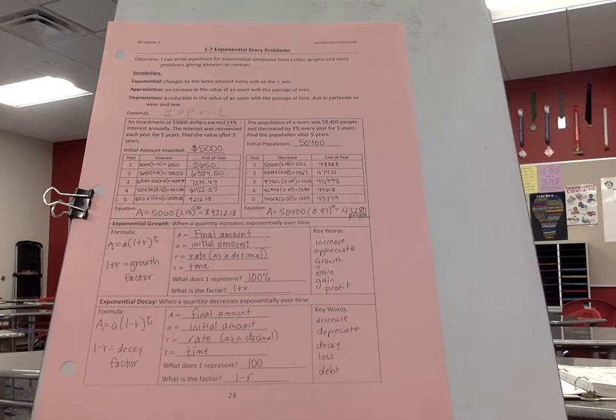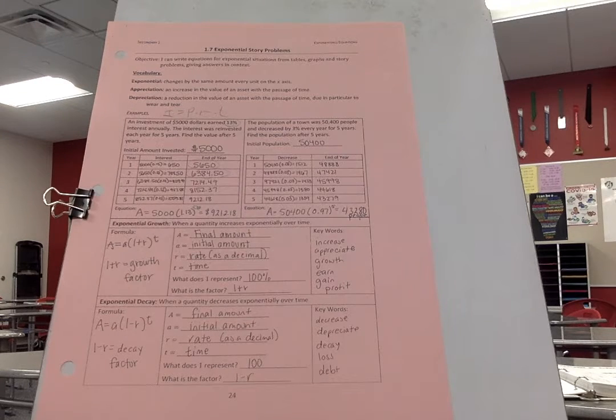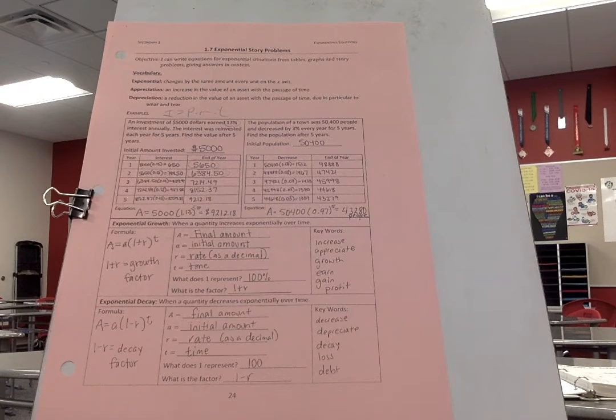So make that correction on your paper. Okay? So exponential growth is when a quantity increases exponentially over time. Over time, you're going to be making more and more money. See, after 5 years, you've now made $1,000 on that same money, whereas the first year you only made $650.